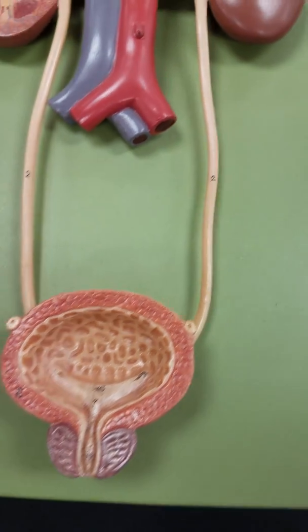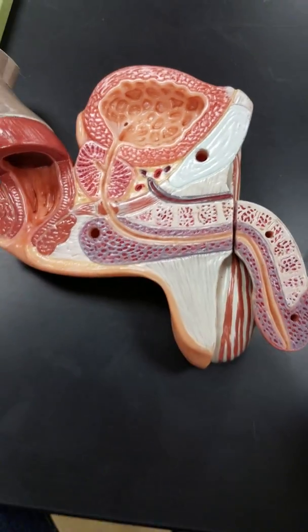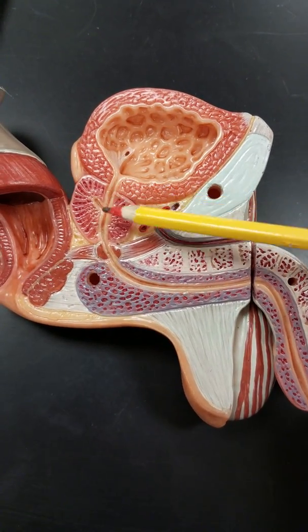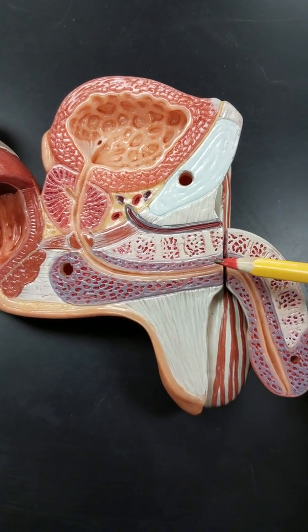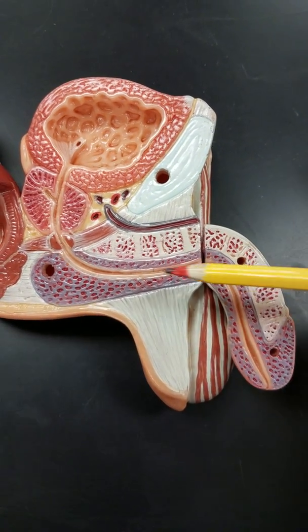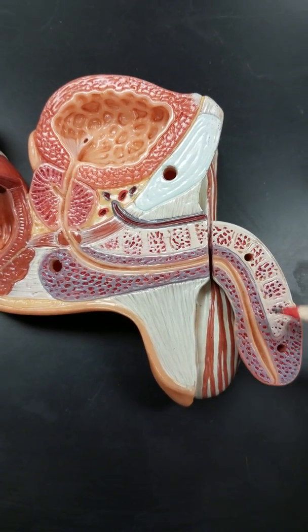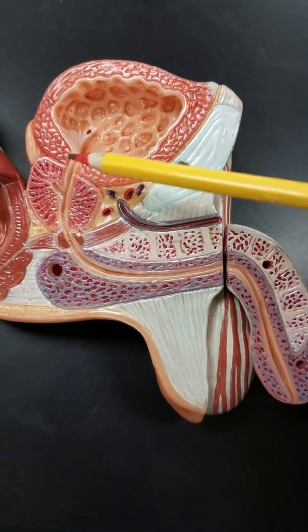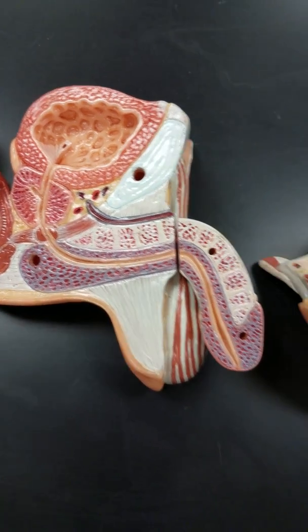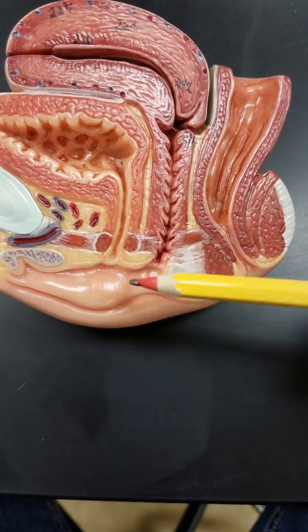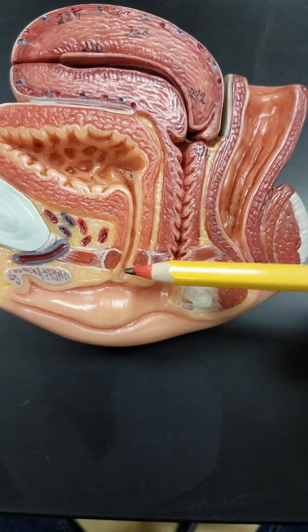Now, the male urethra is much longer than a female. It has to go through the prostate gland. It also has to go through the penile structures, specifically the corpus spongiosum. So the male urethra is around 20 centimeters long. If we contrast that with the female urethra, the female is only 3 to 4 centimeters long.